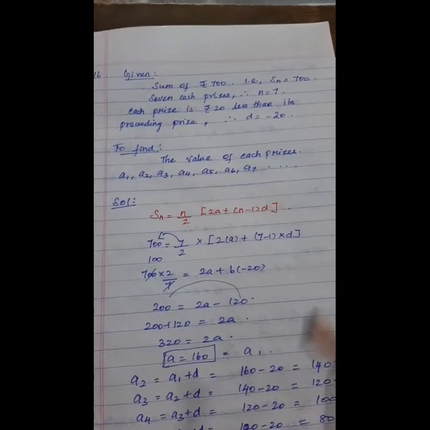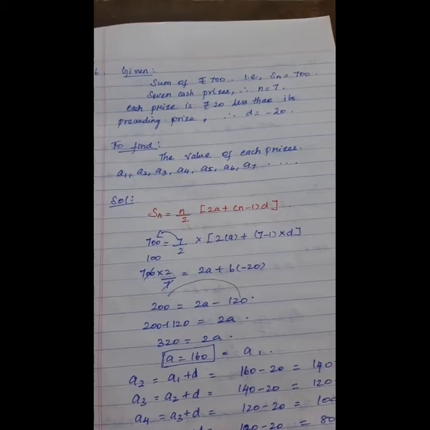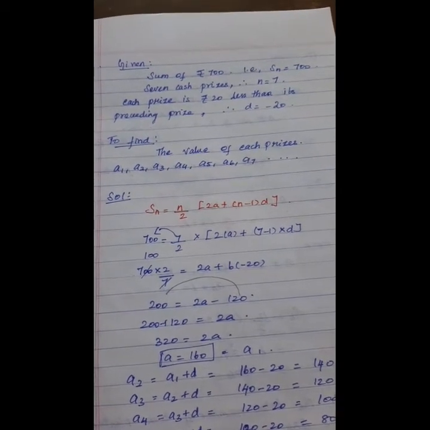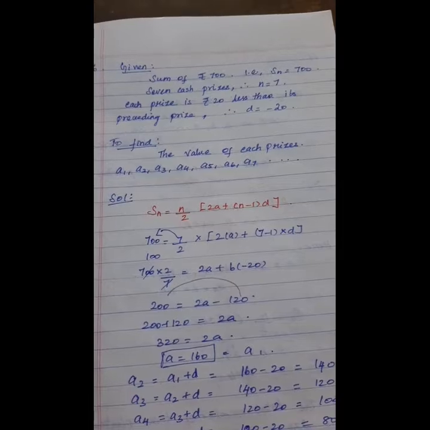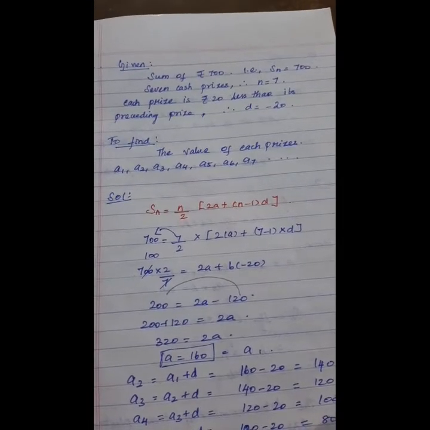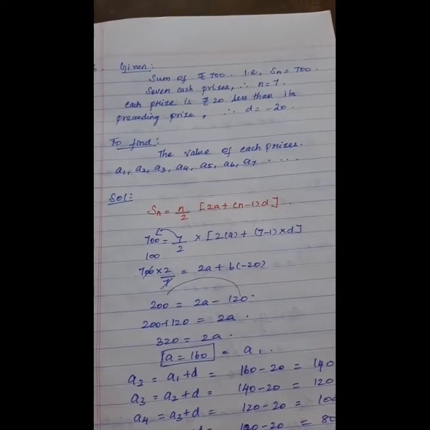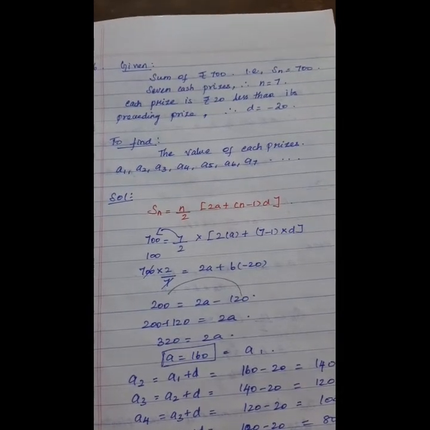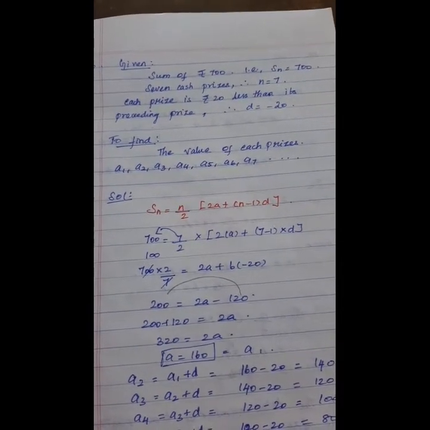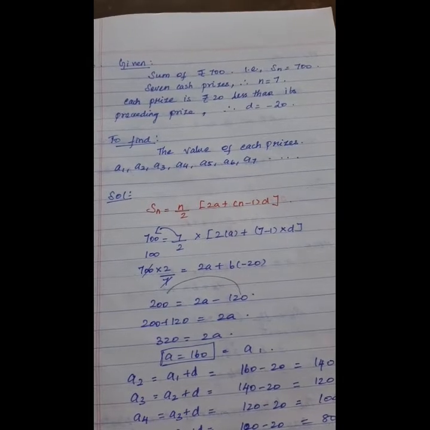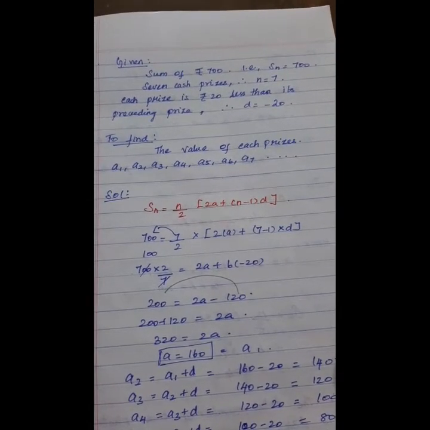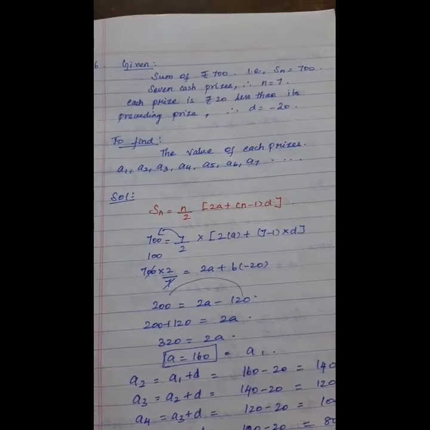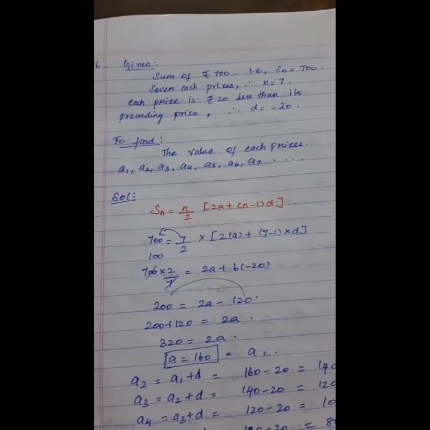Here also the AP is finite. How can we say that the AP is finite here? Because we know how many terms are involved in this AP. How many terms? 7 students, they decided to give 7 prizes. So N is 7 and this AP is finite. But since we did not know A and our last term AN, we are taking the SN formula here as N by 2 into 2A plus N minus 1 into D.